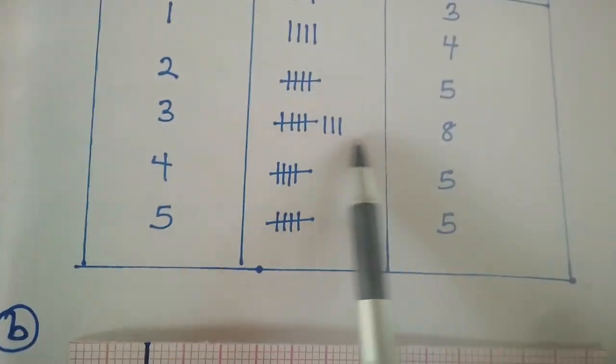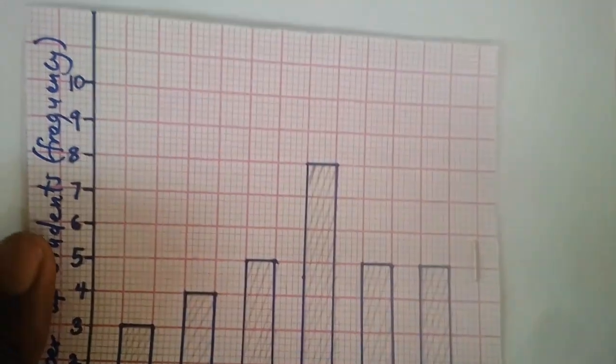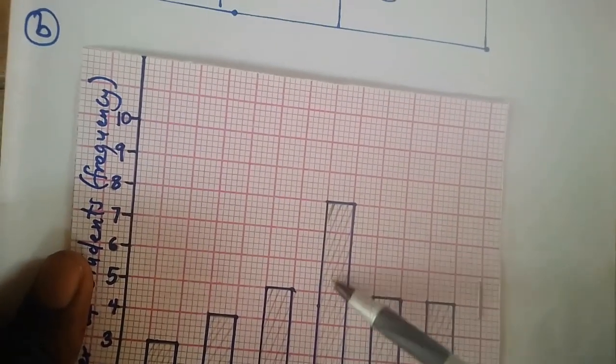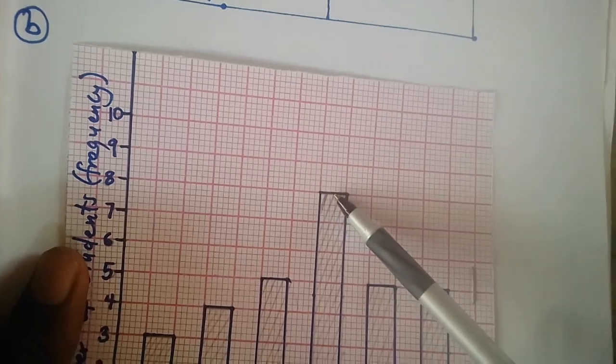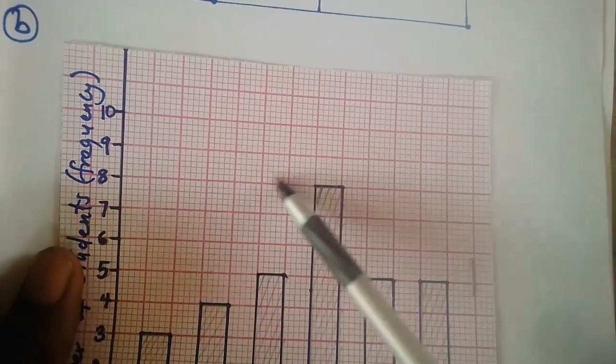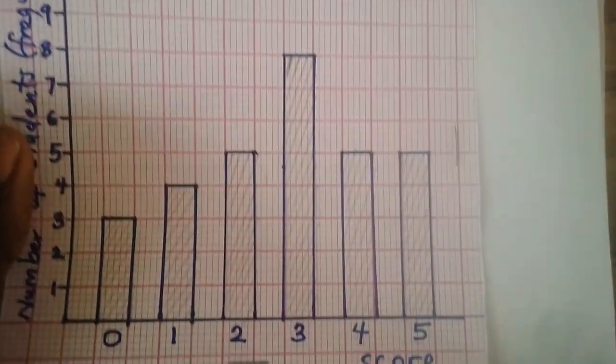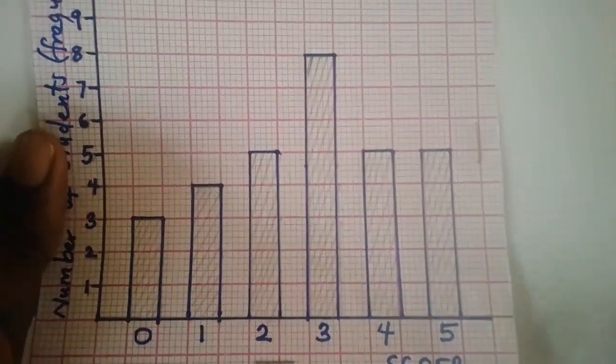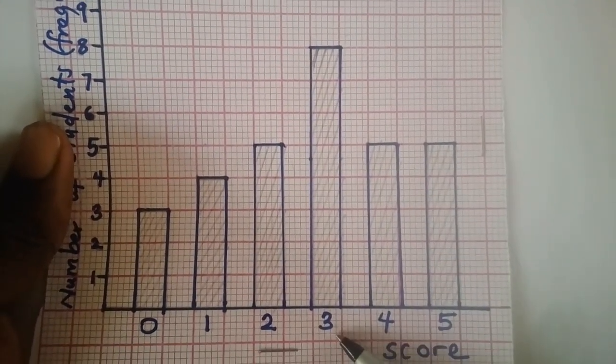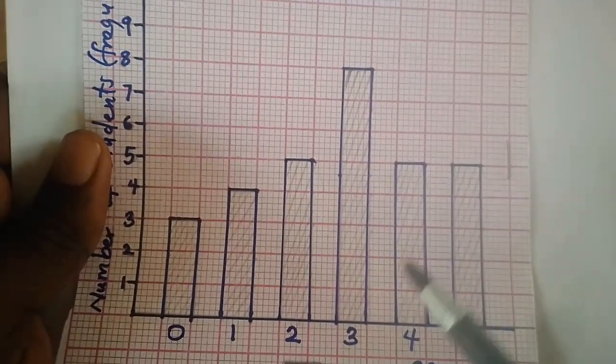Then those that scored 3, we are having what? 8. So 8 students scored 3. Then you draw your rectangular bar till you get to it. You can see this is 8. So down like that. So you must always represent whatever they are. So this one scored 3.